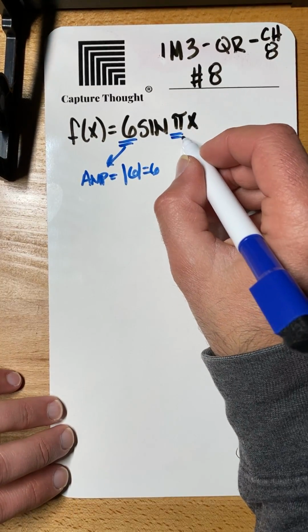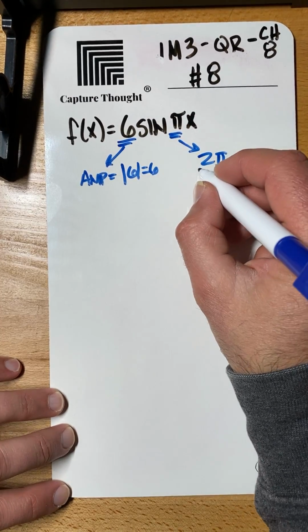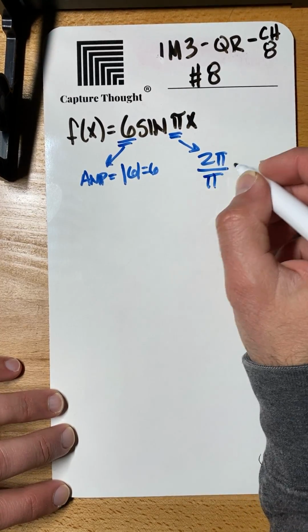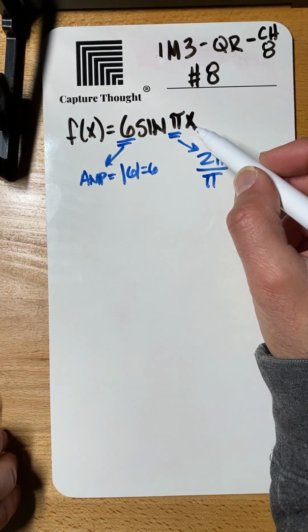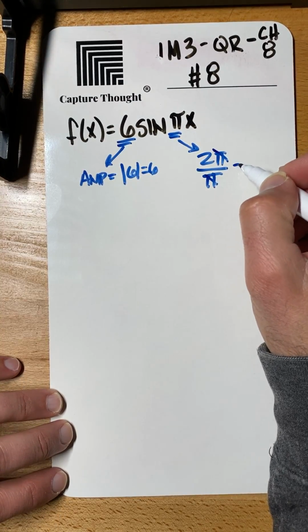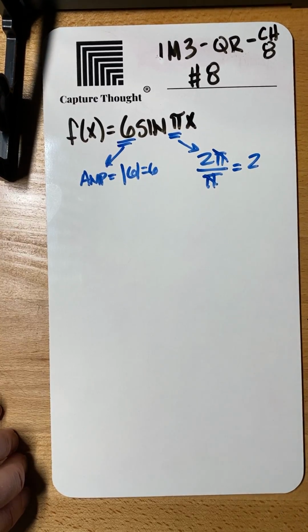And then to get the period, we're going to take 2 pi, since it's a sine function, and divide it by the number that sits in between your trig function and your variable. So therefore, it looks like we have a period of 2 radians. So remember that that represents radians, okay?